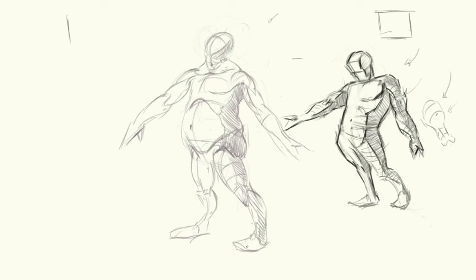Basically side lighting. Okay, and I'm establishing this thing now really firmly as a graphic volume.